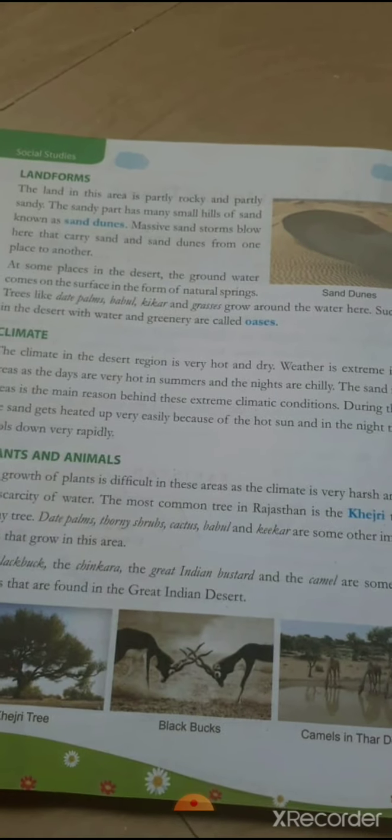At some places in the desert, the groundwater comes to the surface in the form of natural springs. Trees like date palms, babul, kikar, and grasses grow around the water here.